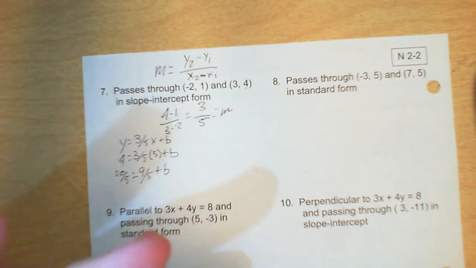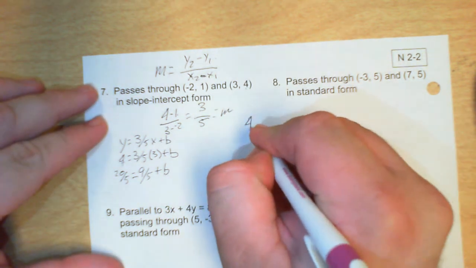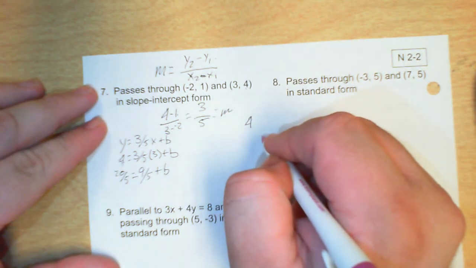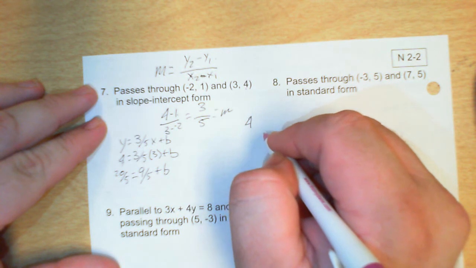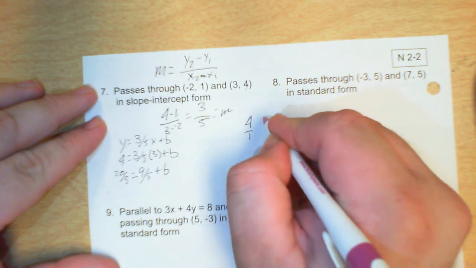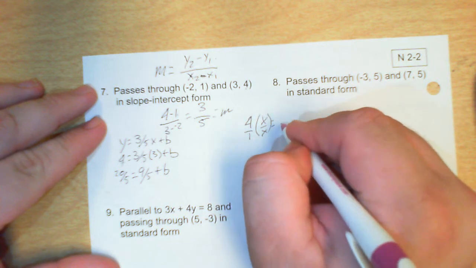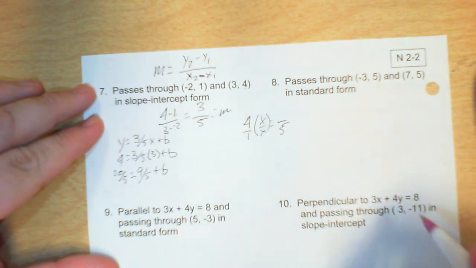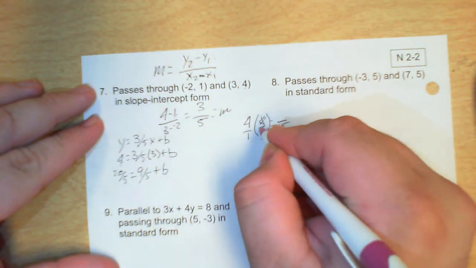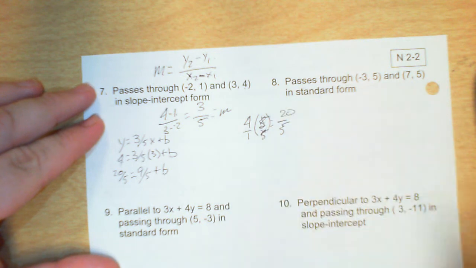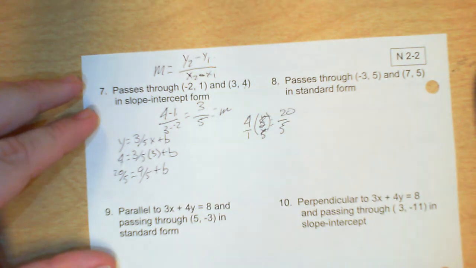I need a fraction, so this is my fraction. I've got 4. I need to get this to be a fraction with a common denominator with 5. Over 1 times something over something will get me over 5. Okay, so I'm going to get 5 over 5, and I'm going to get 20 over 5. Okay, to get my common fraction.